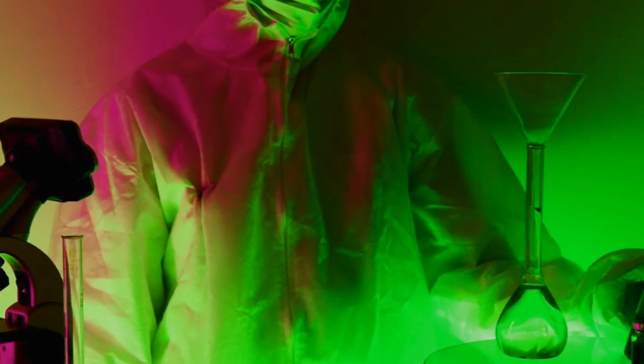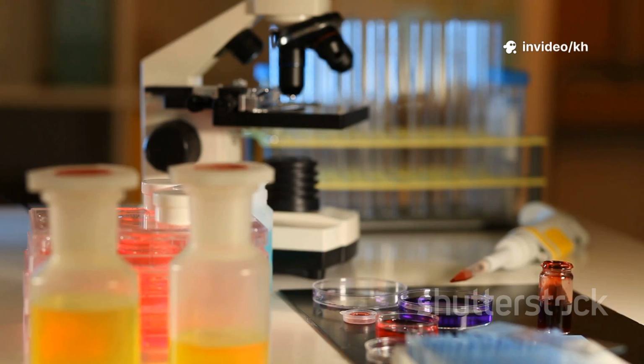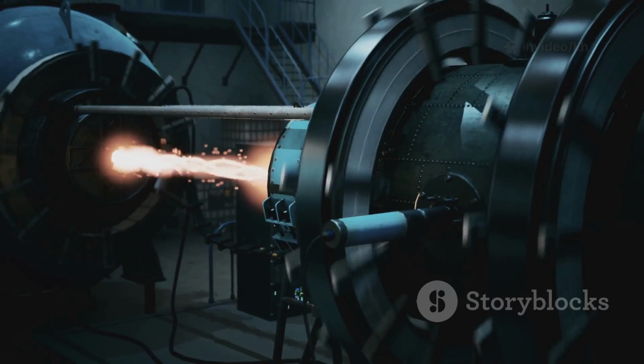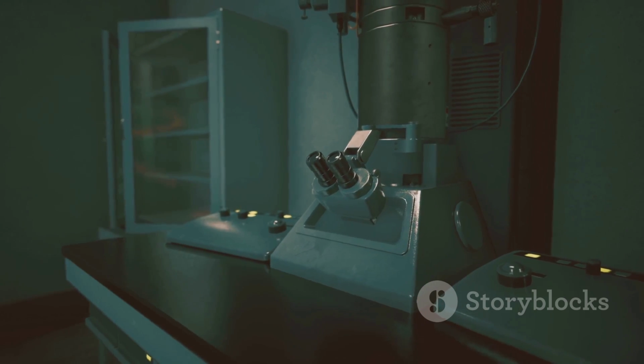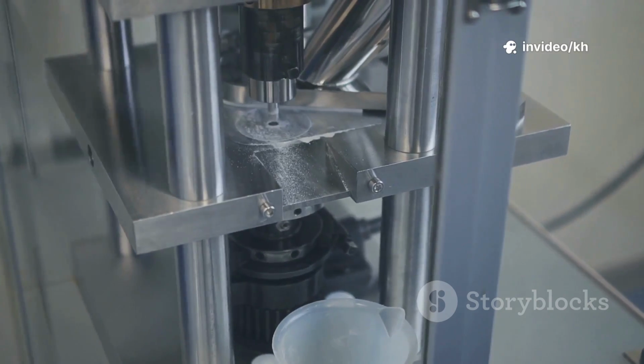Let's not forget nuclear spectroscopy. Nuclear magnetic resonance, or NMR, is widely used in chemistry and biology to uncover molecular structures. Mossbauer spectroscopy and perturbed angular correlation are more niche but super powerful for studying tiny changes around specific atoms.